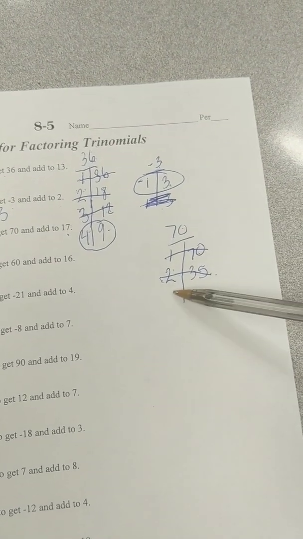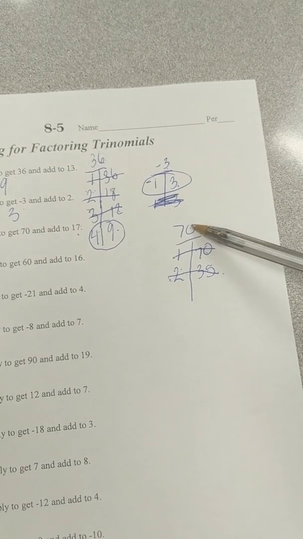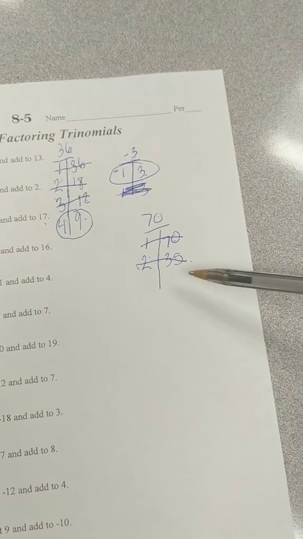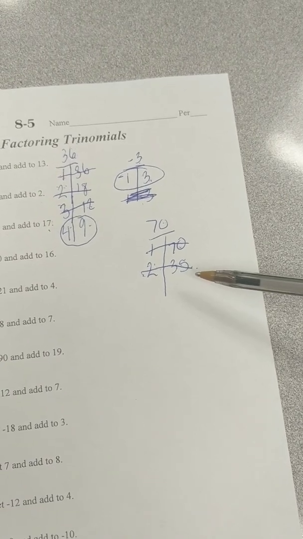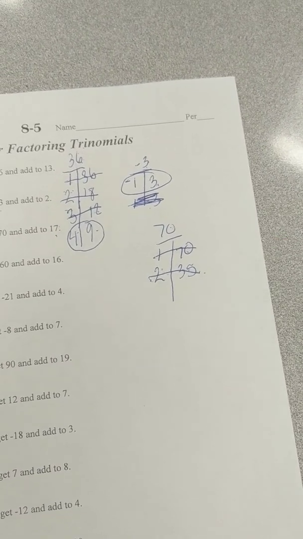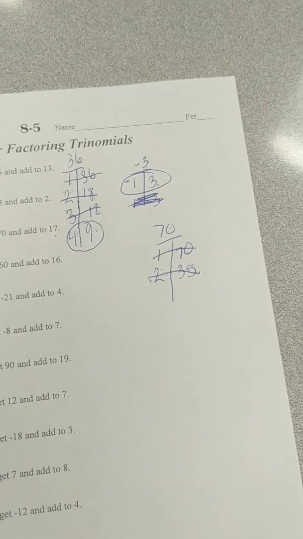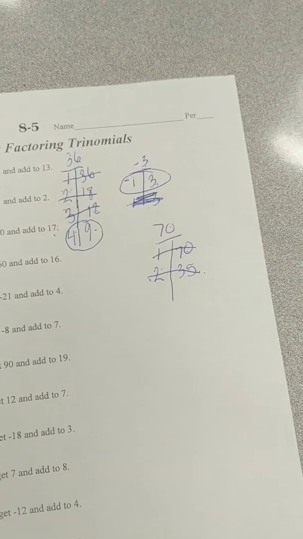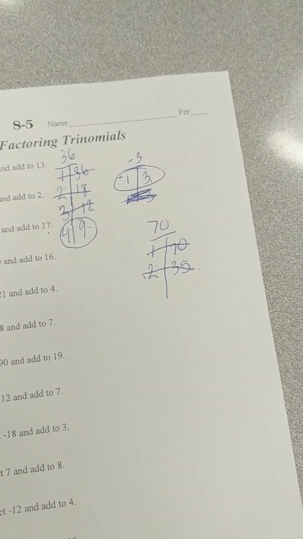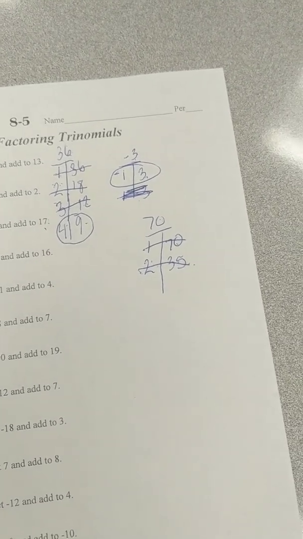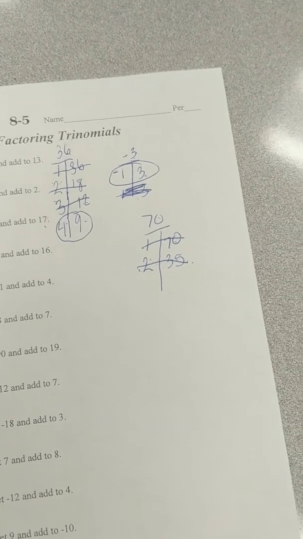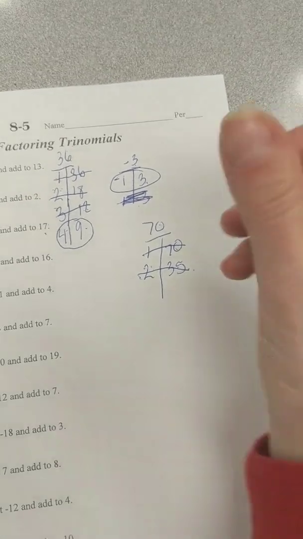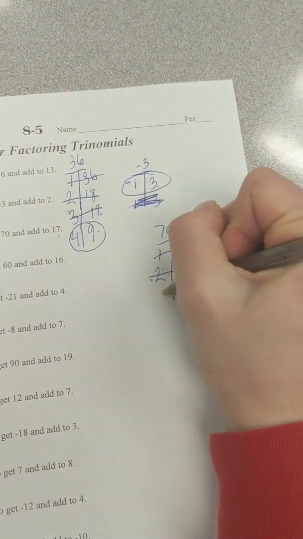Now I'm going to check 3. 70 divided by 3. If you get a whole number, you write it down. If you get a decimal, you do not. You should have gotten a decimal. So I'm not going to write it down. I'm going to skip to 4. Same thing, 70 divided by 4. If you don't know, you get a calculator. If it's a whole number, you write it down. If it's a decimal, you don't. You should have gotten a decimal. I'm going to skip it and move on to 5.